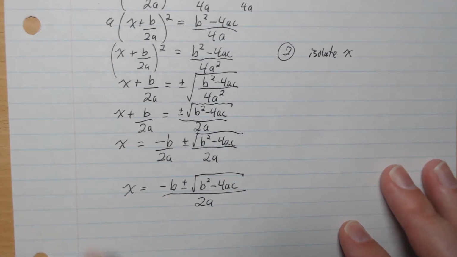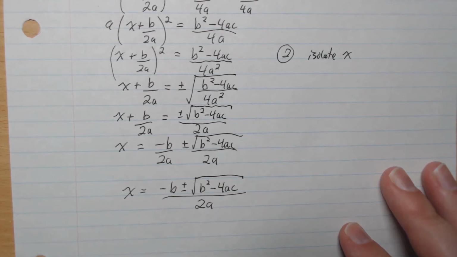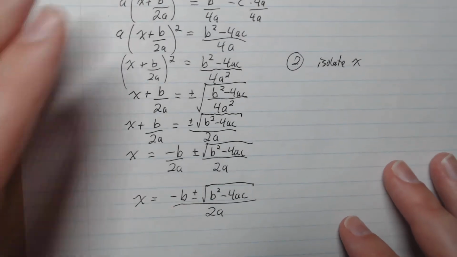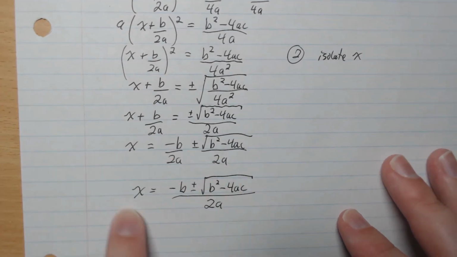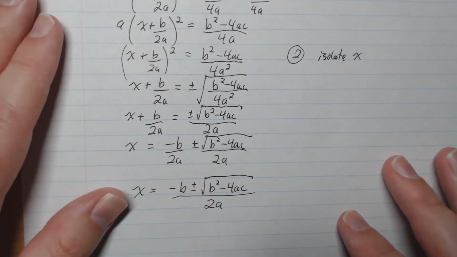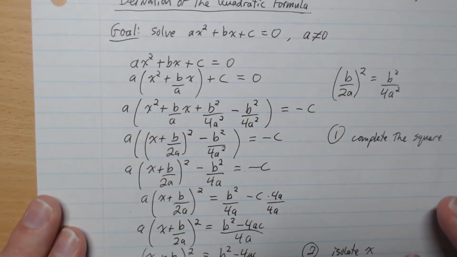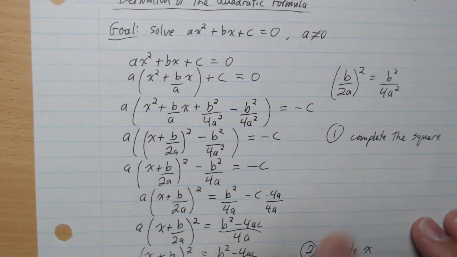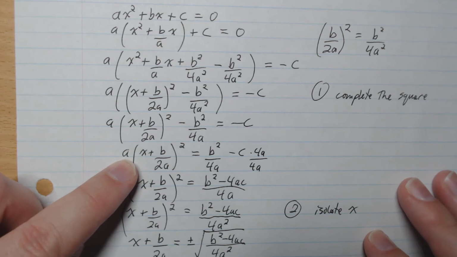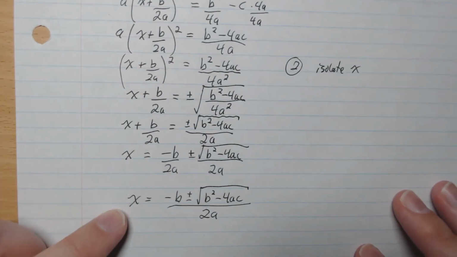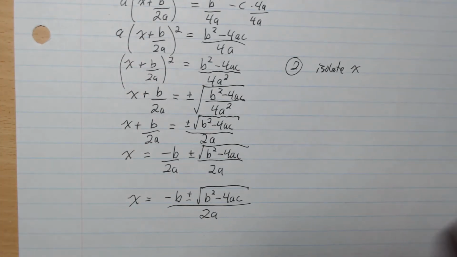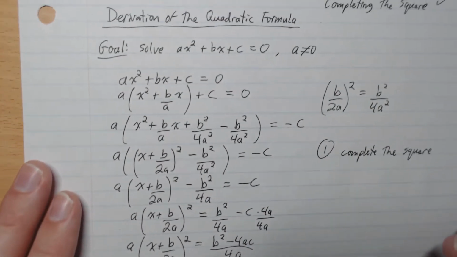If you plug those a, b, and c values into this formula, you will get those x values. What we're going to do today is establish where this formula comes from. We're going to derive it. There are two major steps. The first one is completing the square, so we're going to do that first. And then after, we're going to isolate x. Those are the two big steps for today.